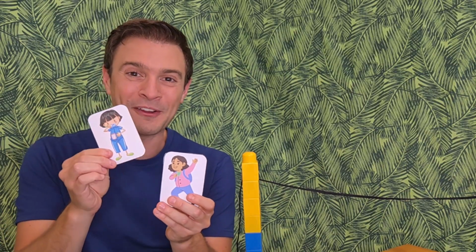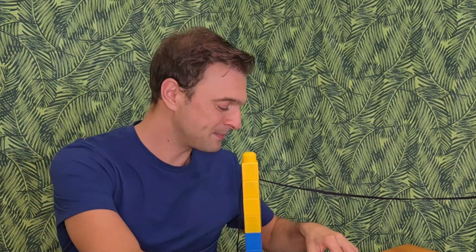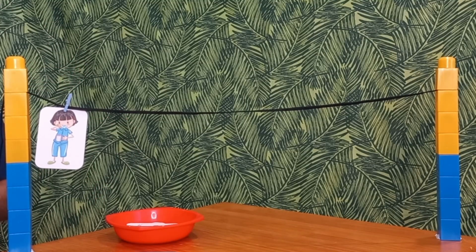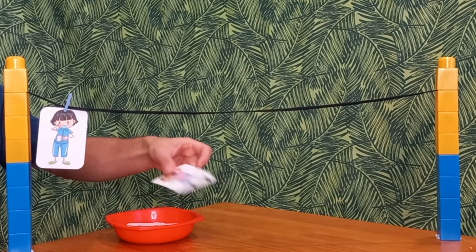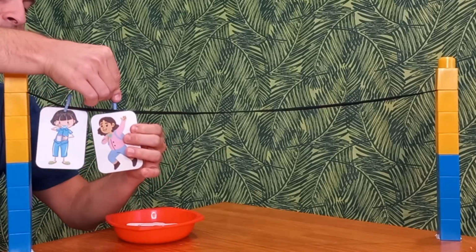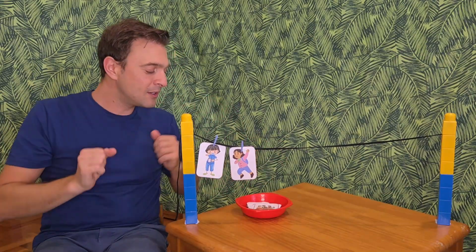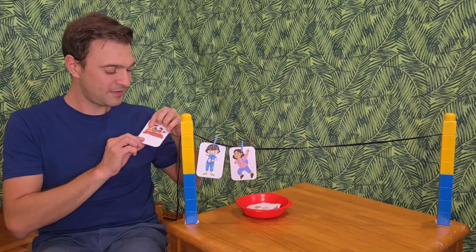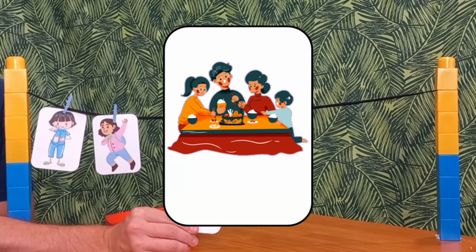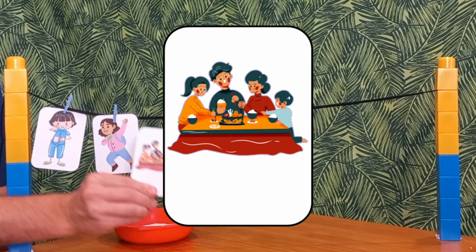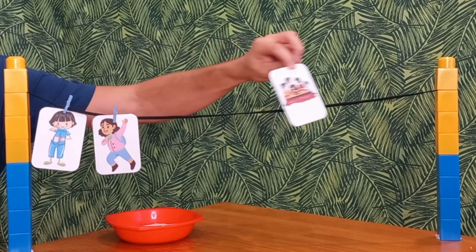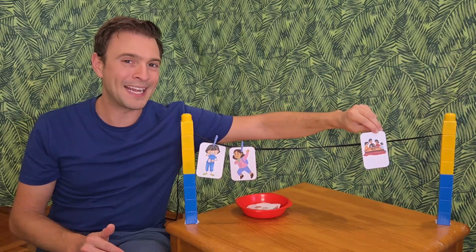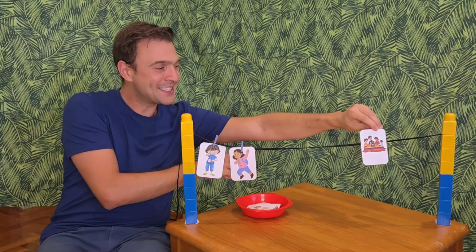So this will have to go first. Let me get my pegs. There we go. Once we've brushed our teeth, the next thing is walking to school. Let's have a look what our next picture shows. Eating dinner. Would this activity happen earlier in the day or later in the day? Later in the day, that's right. I'll place this over here.